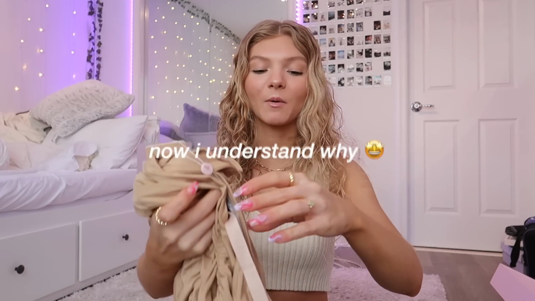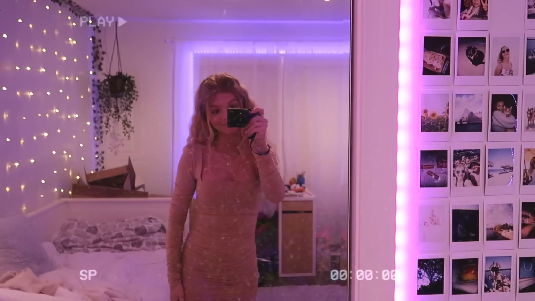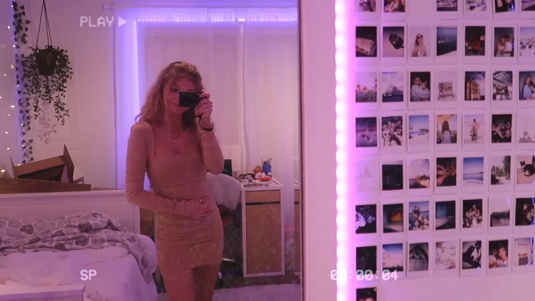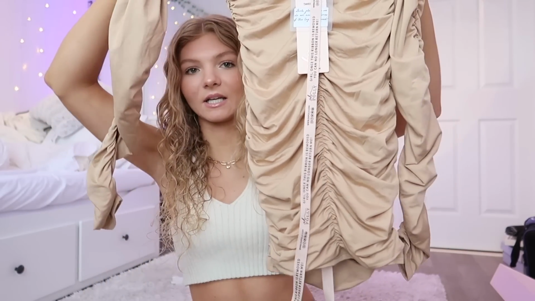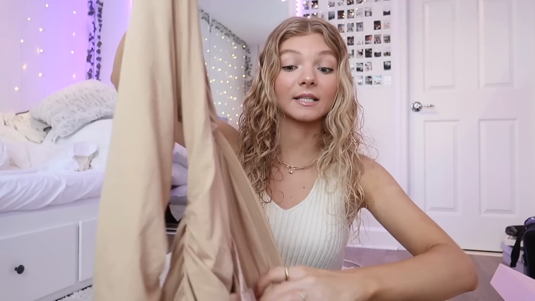Then I got this dress. I've heard so many good things about Opoly dresses. Now I finally have one, and this is like a nude one, and it's got like this ruching down the sleeve here. It's got a square neck top, and it's just kind of basic on the front here, but on the sides it's got ruching on both sides, and then on the back as well it has that ruching line. It's also got like that grippy plastic thing on the inside so it stays up on you.